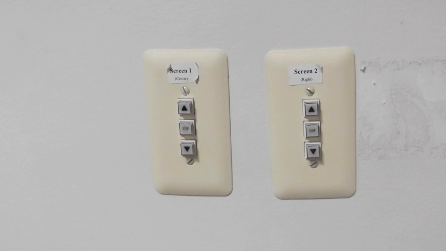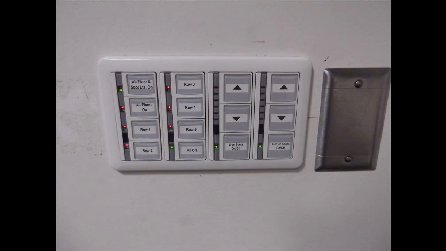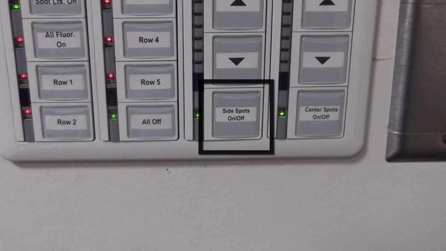On the panel closest to the whiteboard, you will notice that it shows what lights are on, indicated by the red lights, and what lights can be turned on, indicated by the green lights. Sometimes an instructor asks to have the side spots on, so by touching the side spots button, the lights come on. Select it again to turn them off.